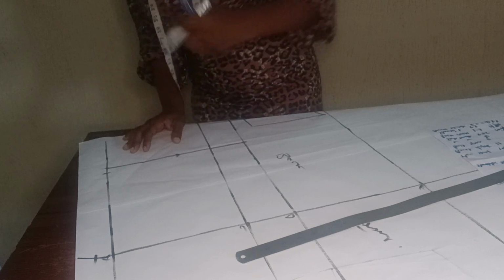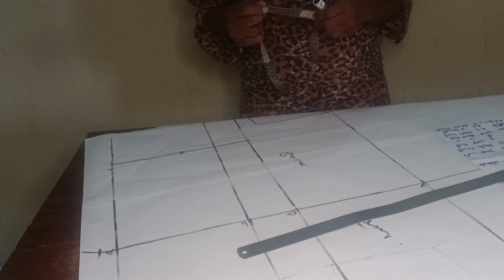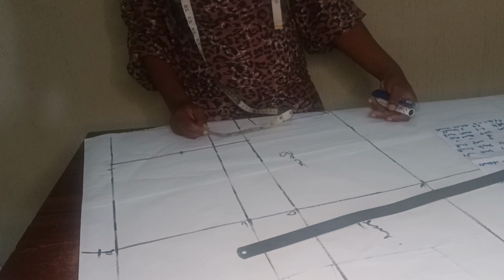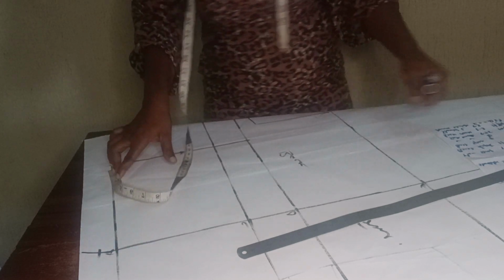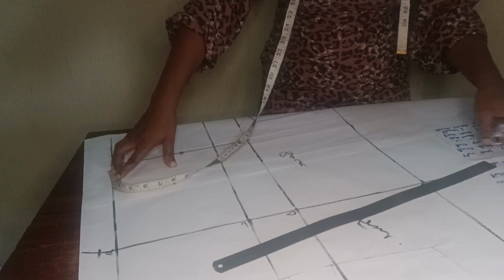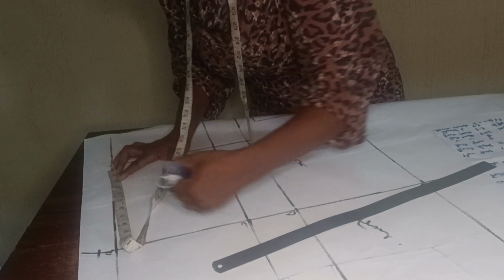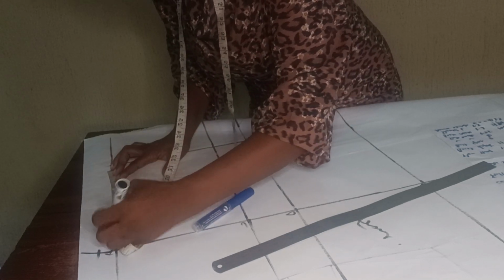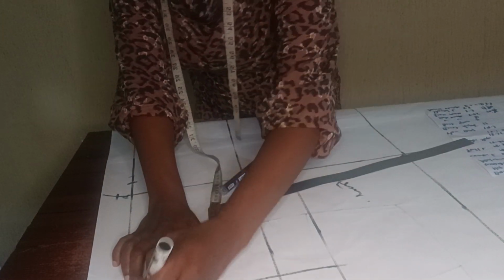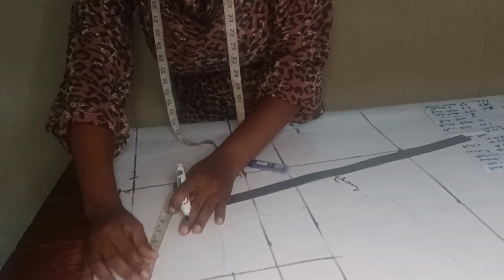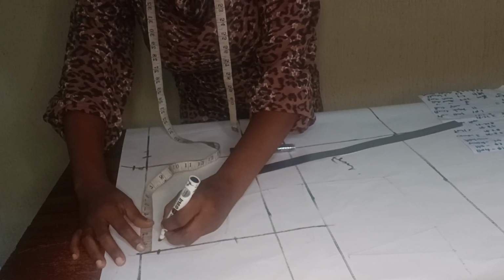Three-quarter inches in. Then from this 3/4, I'll measure my back waist measurement. So what is my back waist? My waist at back is 7.5. If I want to put that, I'll add 1 inch, making 8.5. Then I'll come here. I'll take 1 inch down. Take 1 inch in. That's the front side. Take 1 inch down and take 1 inch in.